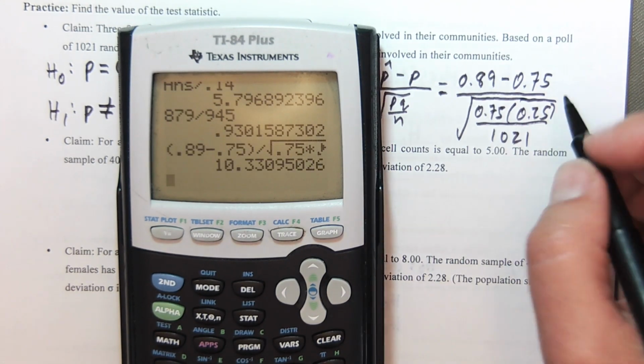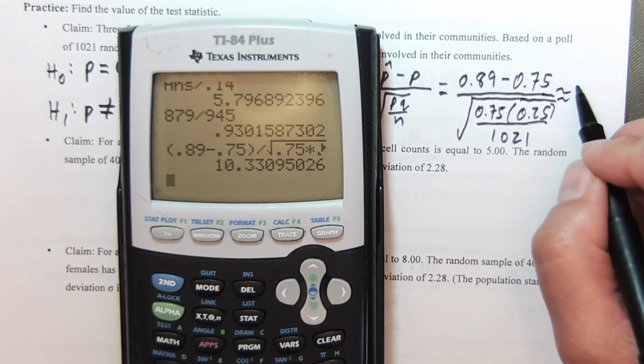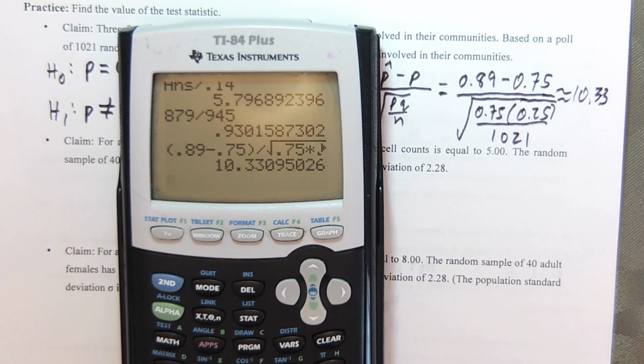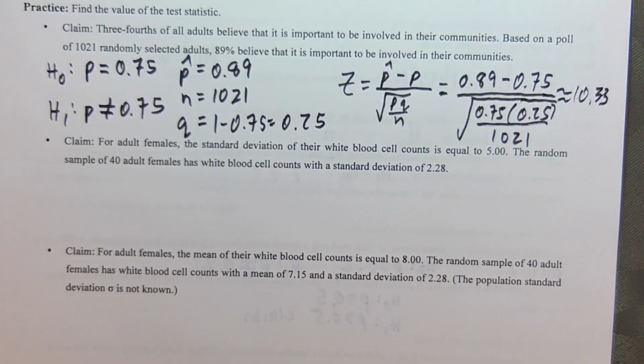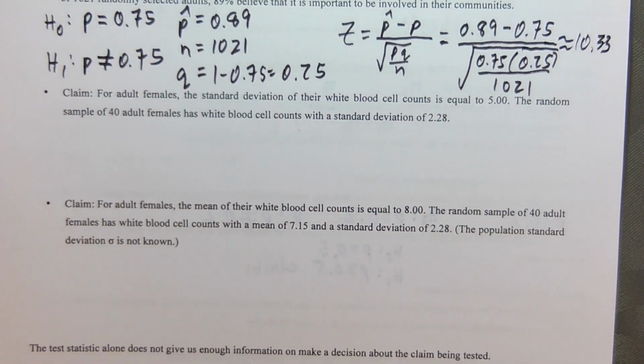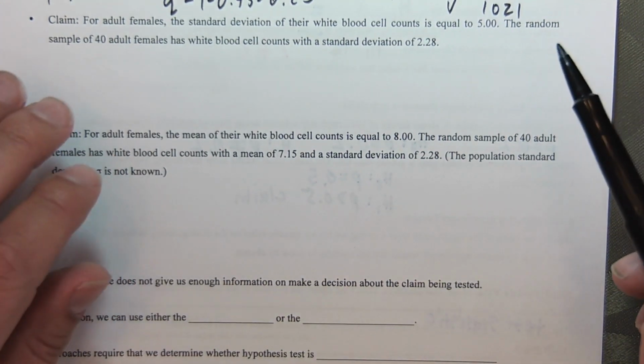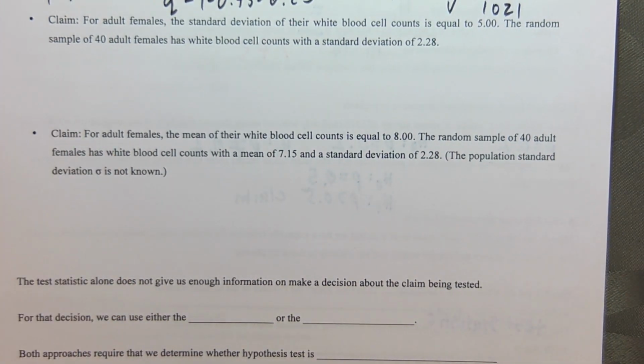And this gave me a Z of about 10.33. That means it's 10 standard deviations away. That's really large, and we'll talk about what to do with that. Anyway, we'll get to the meaning of all this here in just a moment. So make sure you practice this with your calculator a couple of times. Right now we're just finding our test statistic. We don't know what that means yet.